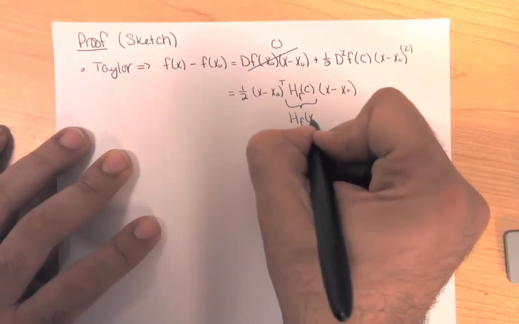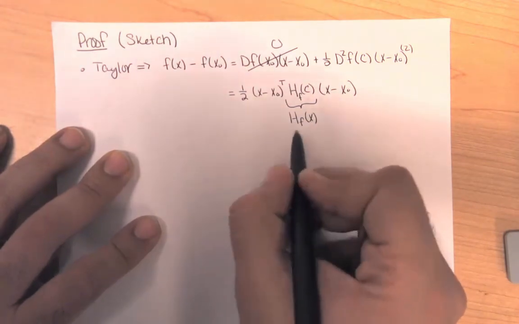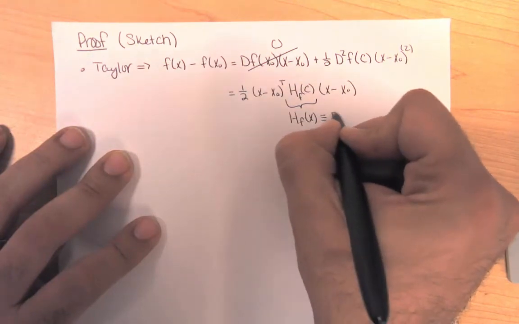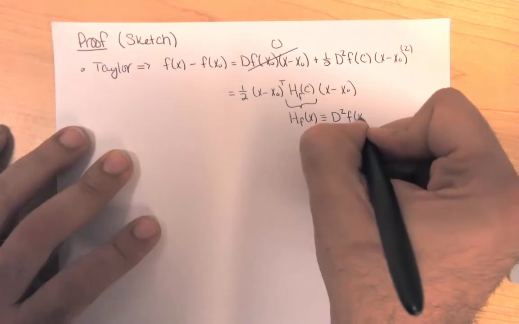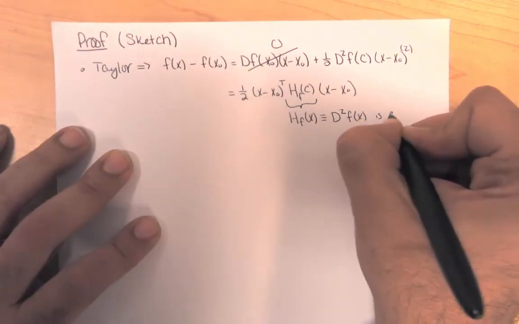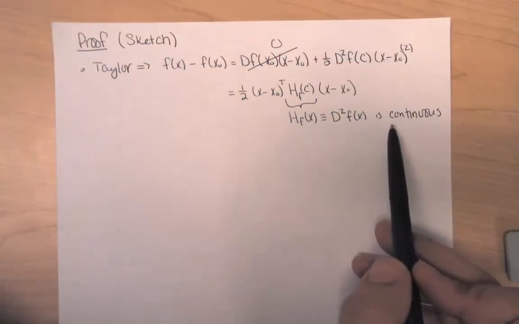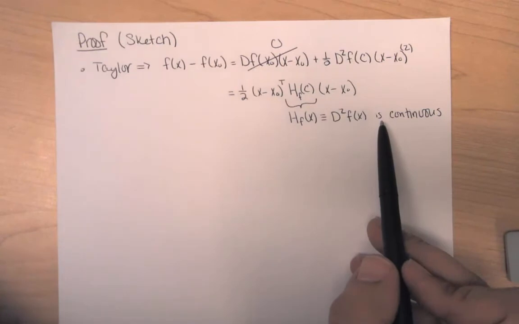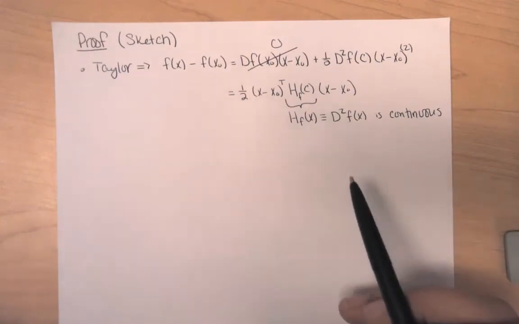Hf of x, in other words, the Hessian as a function of x, this is the second derivative, right? It's equivalent to the second derivative of f at x is continuous. Right? It's continuous because I assumed that my function is of class C2, which means I can take two derivatives and each of those two derivatives are continuous.